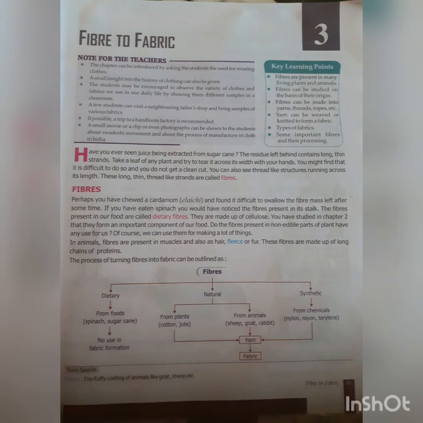We all drink juices, yes, okay. Have you seen, whenever juice is extracted from any fruit, what happens? We get the liquid, but after getting the liquid there is a part left behind, which we throw out. This leftover part also has some thin strands, some thin threads. So this part is called the fiber of that fruit, okay.